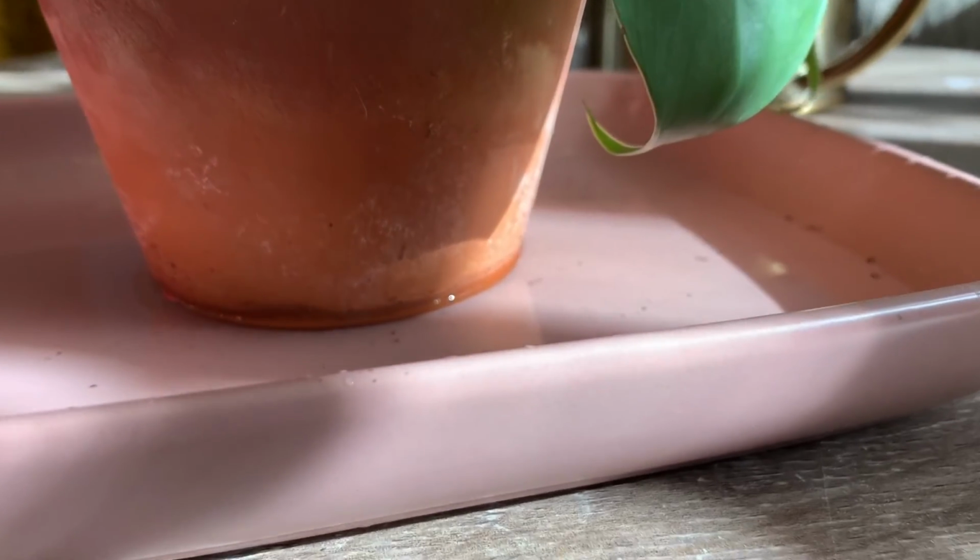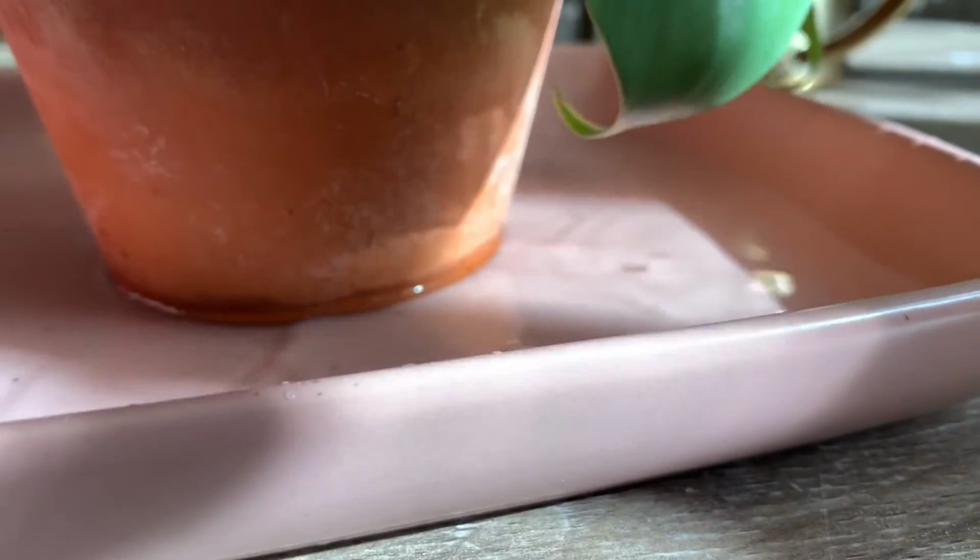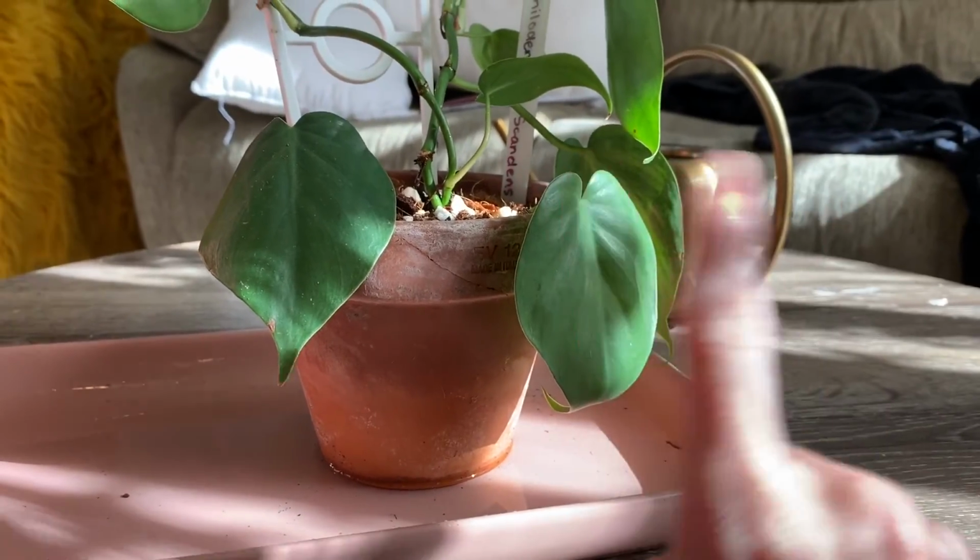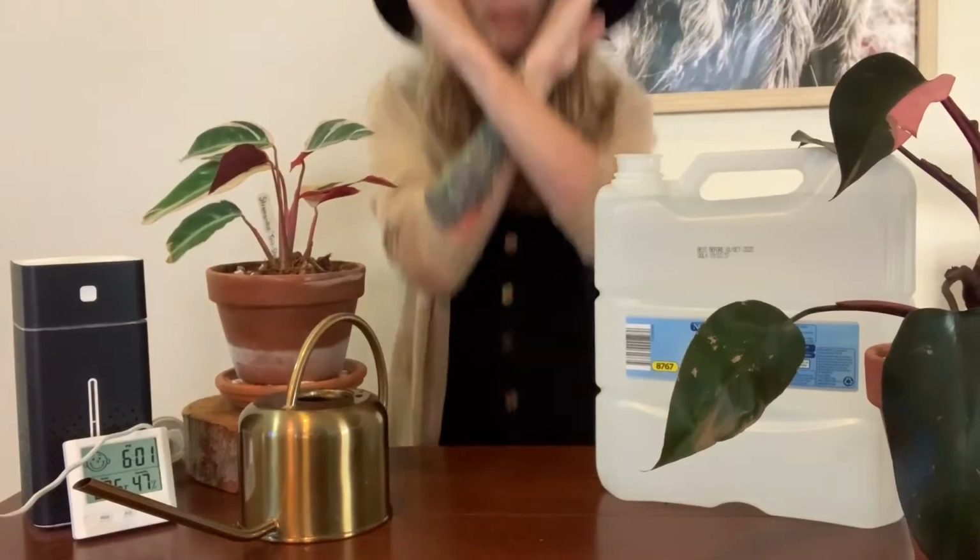The next thing I have noted here is letting your plant sit in stagnant water. You don't want to do this because if your plant is sitting in water, you're going to get root rot and your plant's going to die. And we don't want that. We want your plant to live. So don't let it sit in water. Unless obviously it's a plant that likes to sit in water, then by all means, go ahead. You do you.